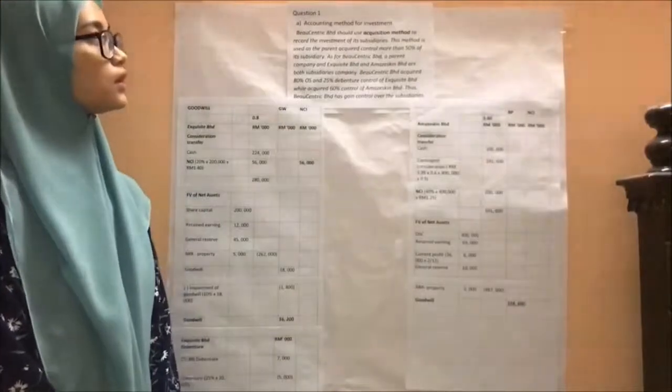Okay, for question 1, the question asks for the accounting method for the investment. View-centric Berhad should use the acquisition method to record the investment for its subsidiaries. This method is used because the parent acquired control of more than 50% of its subsidiaries.